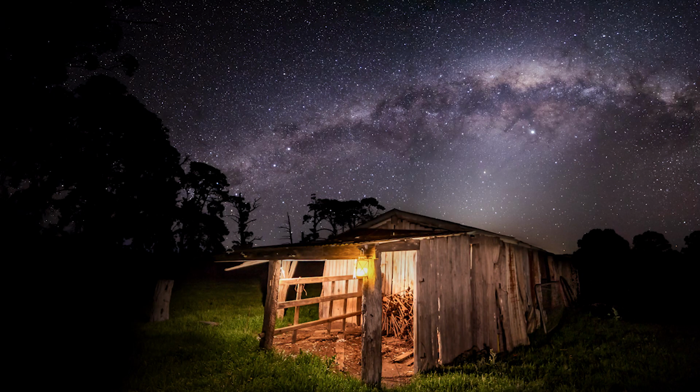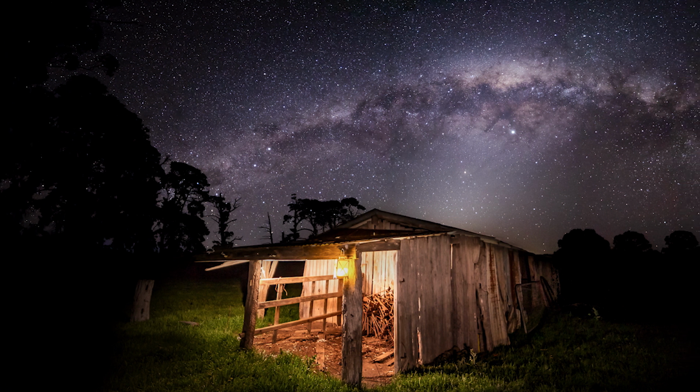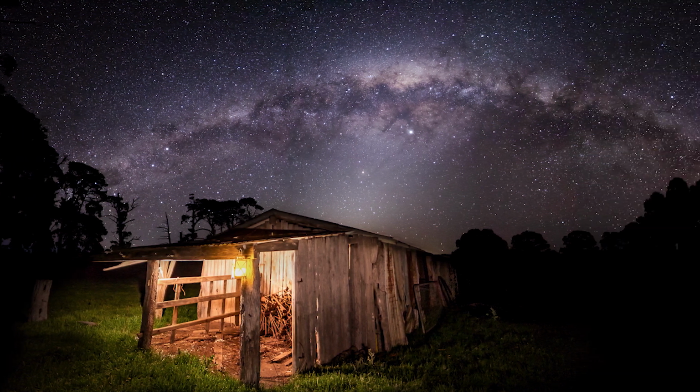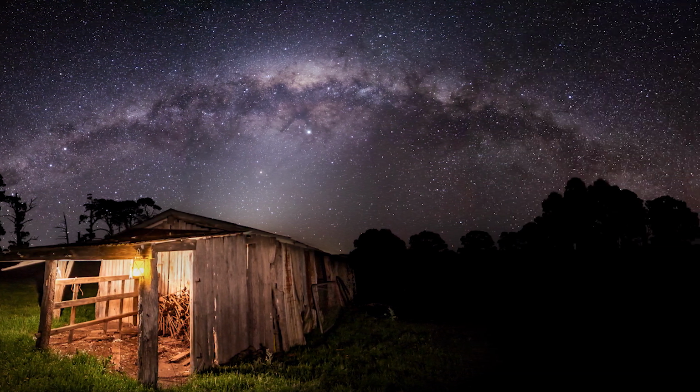You would have seen in the last tutorial I took an awesome Panorama Milky Way over the little stables. Well, this time I'm going to show you how I process that shot.